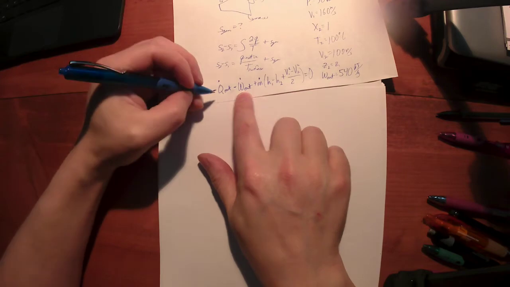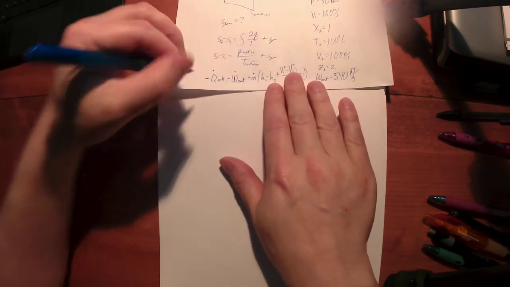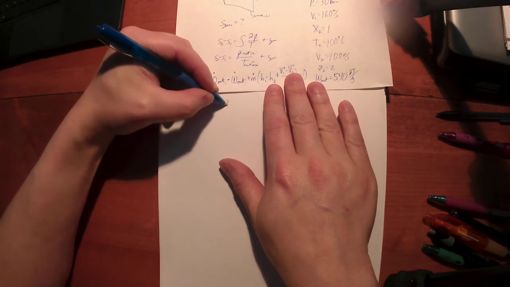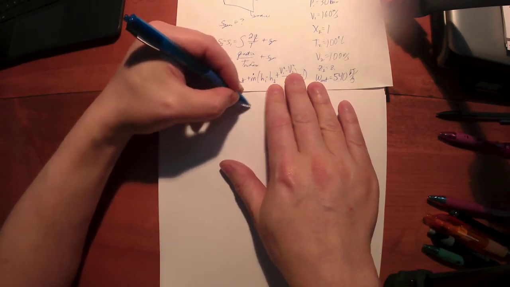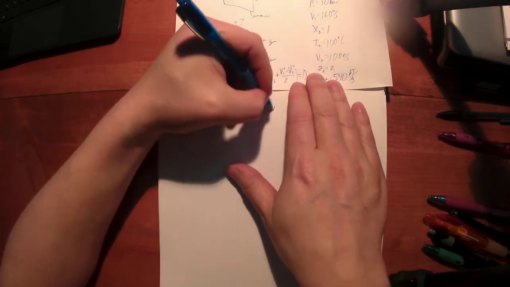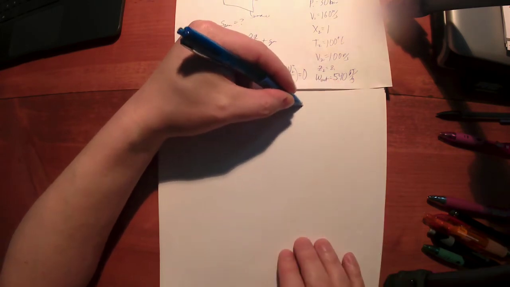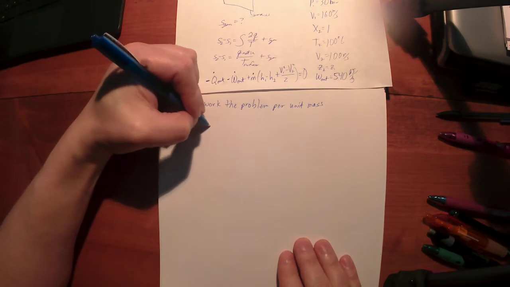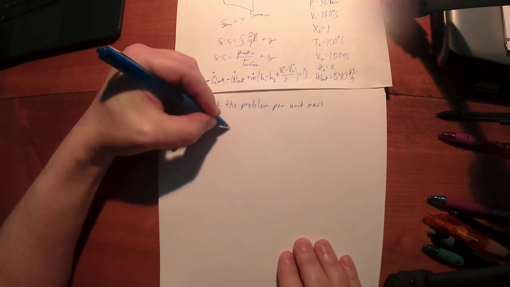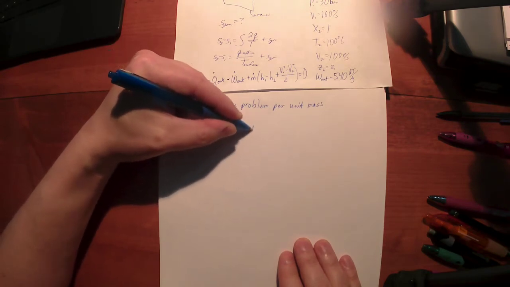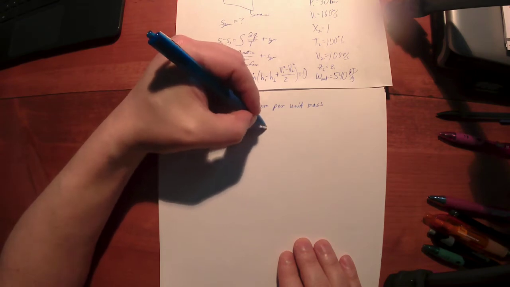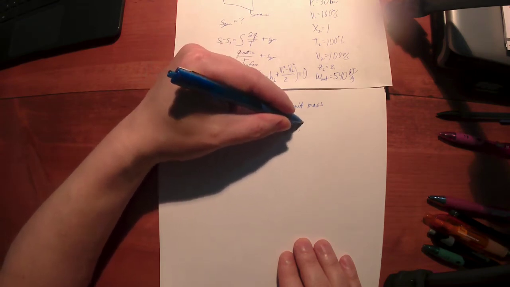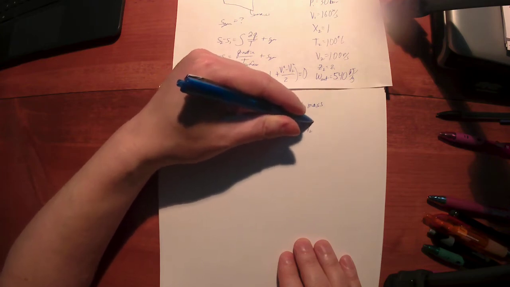So if I take this expression here and divide everything by m dot, work per unit mass, what does that mean? We're just going to divide everything by m dot. So this is minus q out minus little w out plus h1 minus h2 plus v1 squared minus v2 squared over 2.